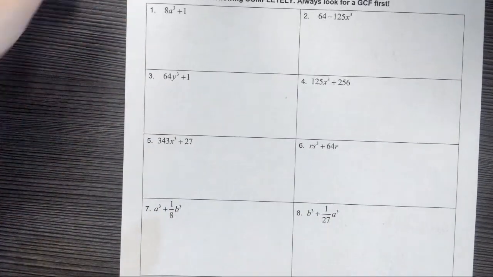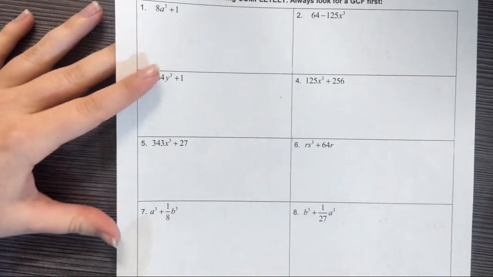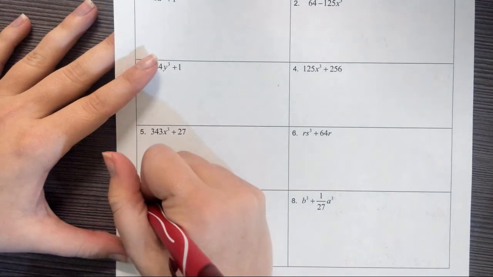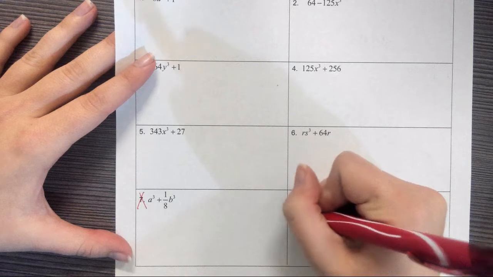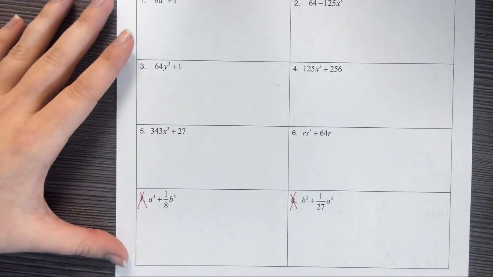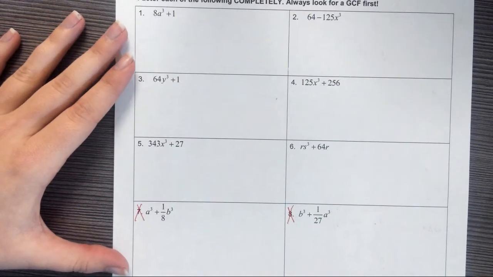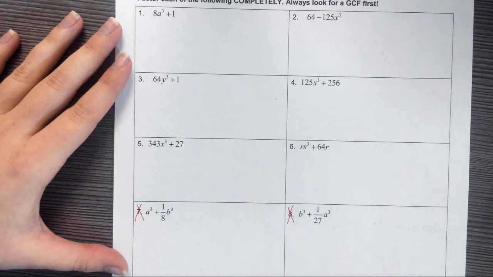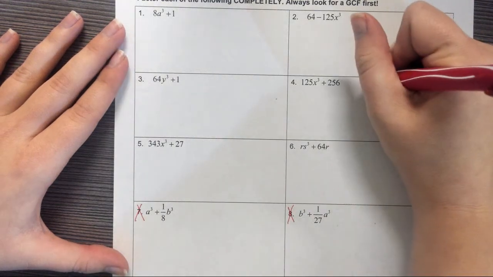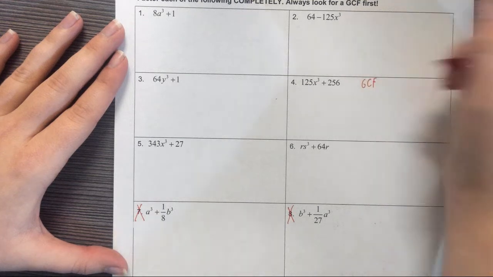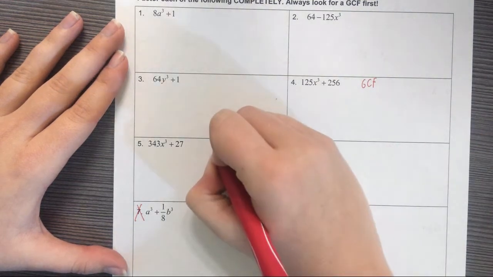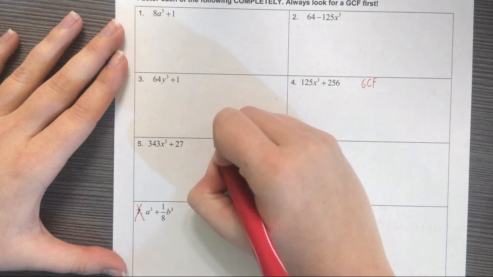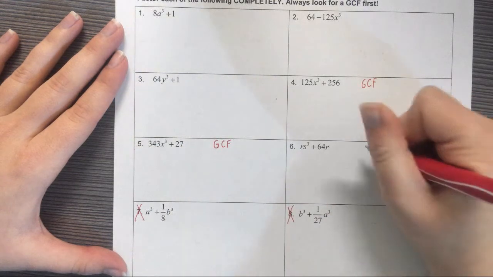Okay, on the back, I do want you to do these problems, but do not worry about number 7 and number 8. Those are obviously dealing with fractions, and we don't want to deal with that. Let's see. You'll have to take a GCF on this one, and you'll have to take a GCF on these two as well.